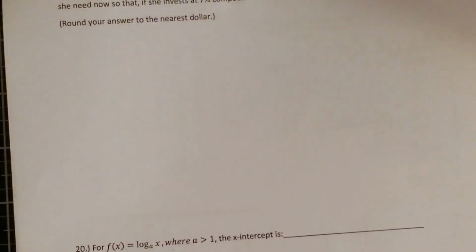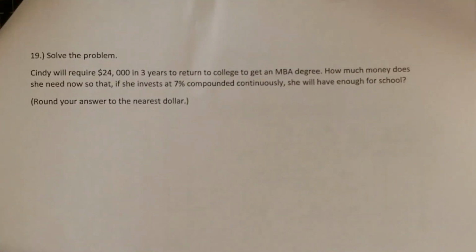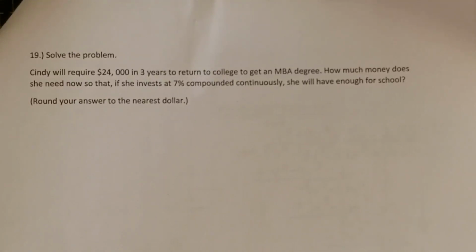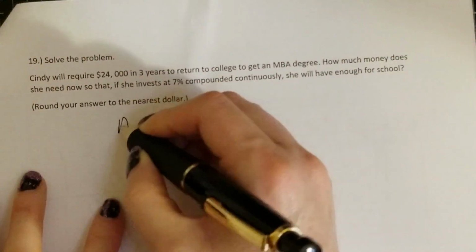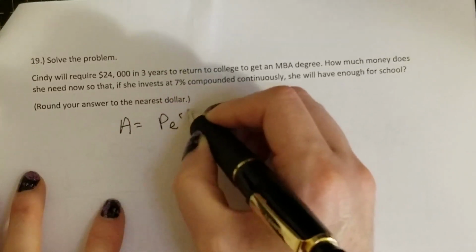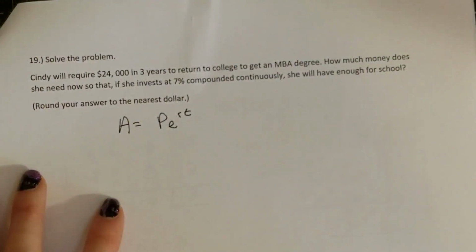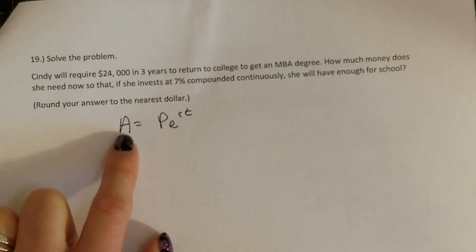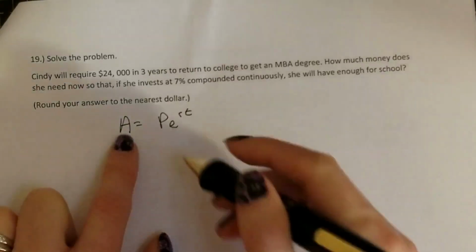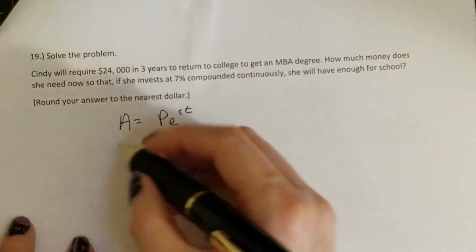Number 19. Solve the problem. Cindy will require $24,000 in 3 years to return to college to get an MBA degree. How much money does she need now so that if she invests at 7% compounded continuously, she will have enough for school? Round your answer to the nearest dollar. Okay, so our formula is A equals Pe to the rt. Okay, so A is your amount that you want. So the amount that we want to have is $24,000.